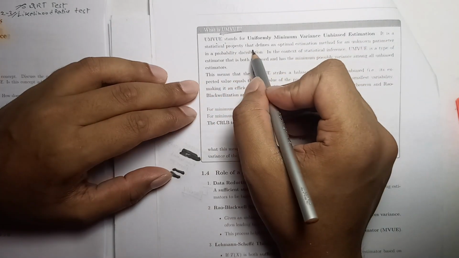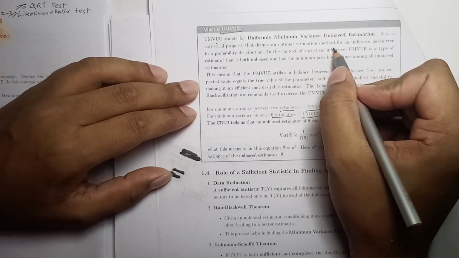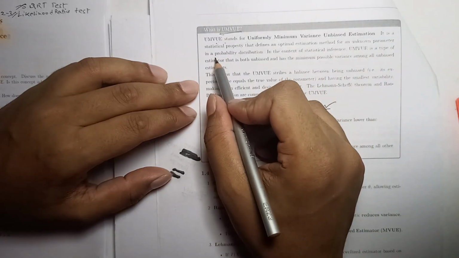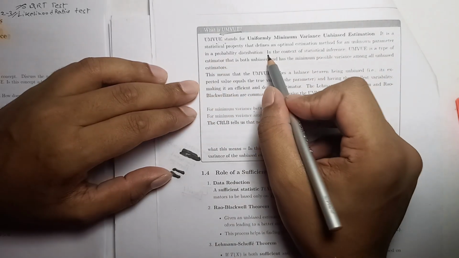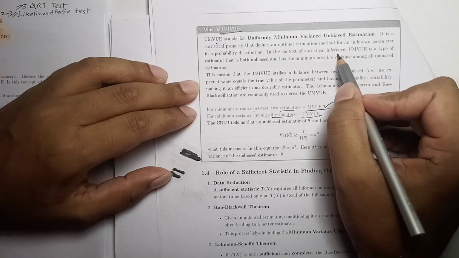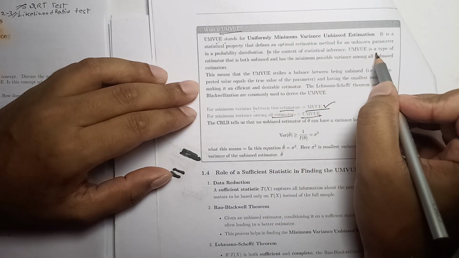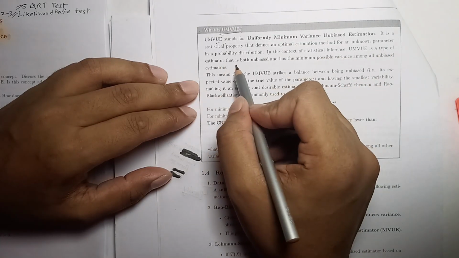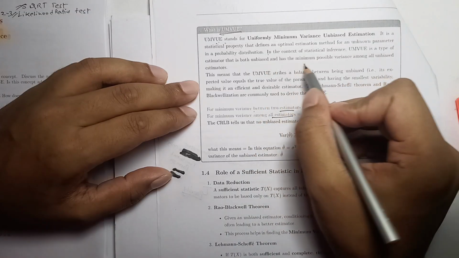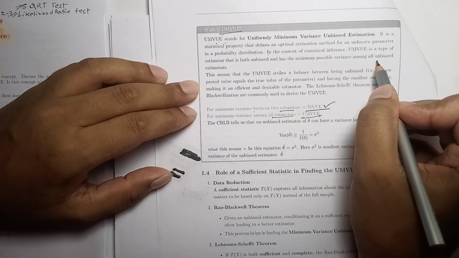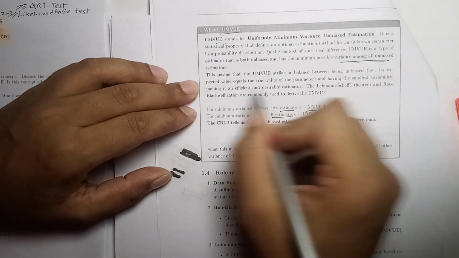It is the statistical property that defines an optimal estimation method for an unknown parameter in a probability distribution. In statistical inference, UMVBE is an estimator that is both unbiased and has the minimum possible variance among all unbiased estimators.